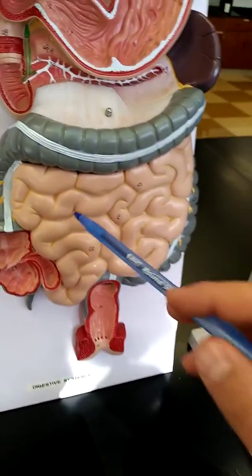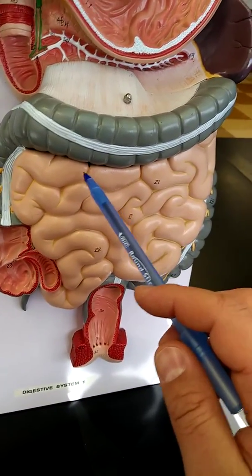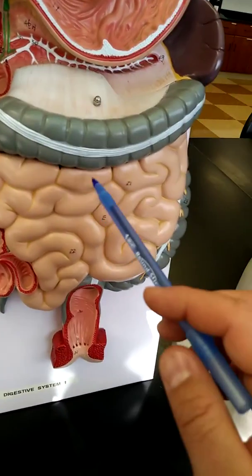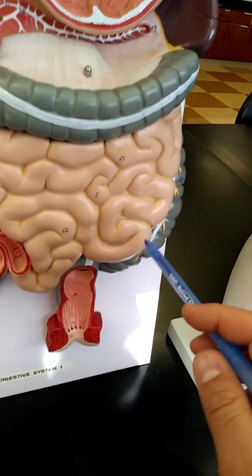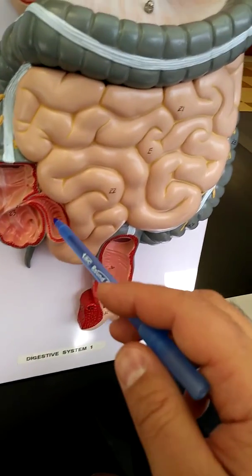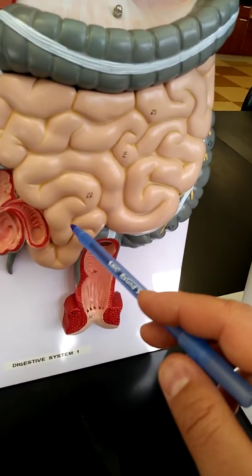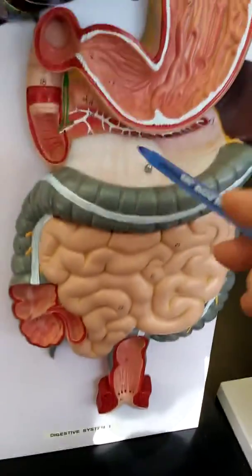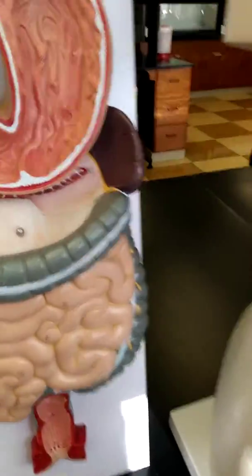Now we have the small intestine. Once we have the duodenum, afterwards we have the jejunum, then we have the ileum, and eventually this ileum will open up into the large intestine. And as we see, we have a mesentery and omentum right there as well.